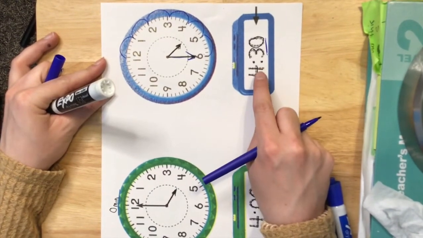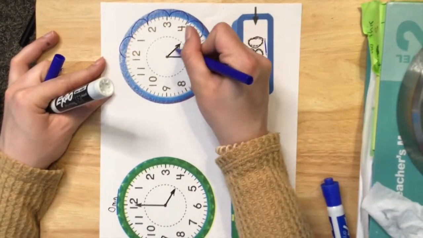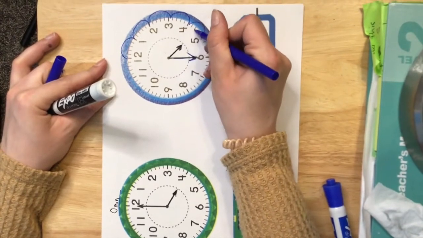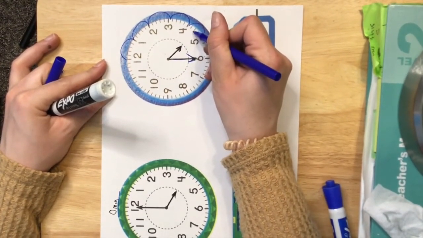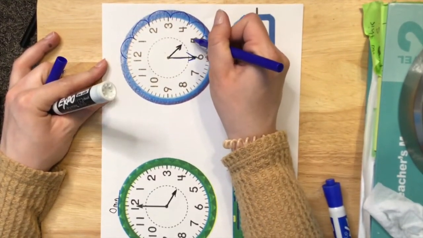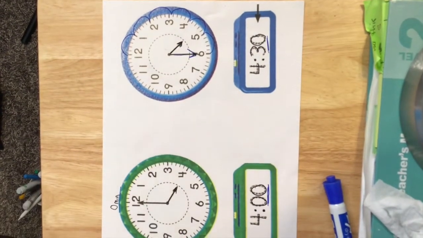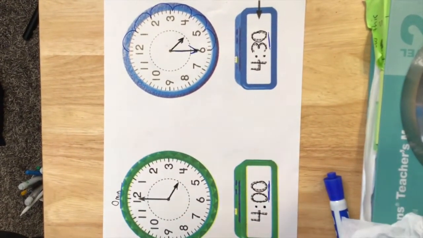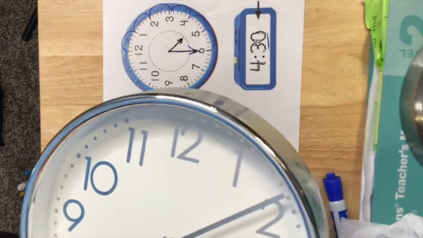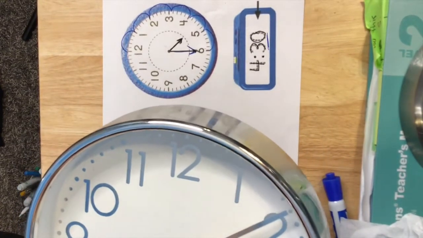But then when we look at the hour hand, which always is the short hand, we're going to look and see where it is. And this falls directly in between the 4 and the 5. Now let me show you why that happens. So I'm going to use my clock here. And if I were to put this at, bear with me for 1 second.